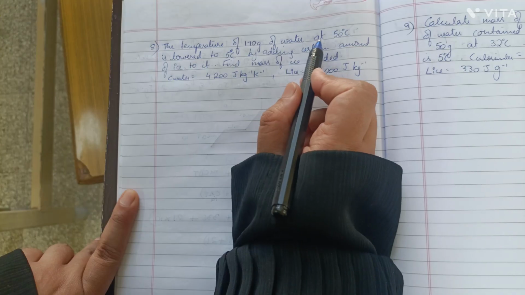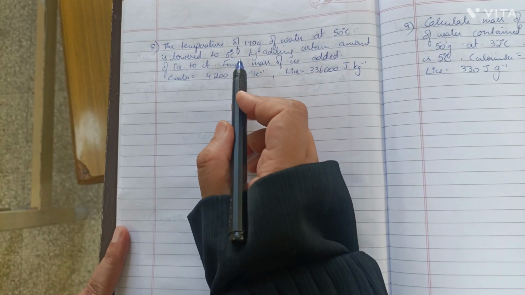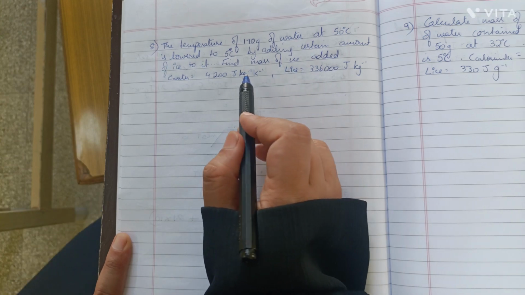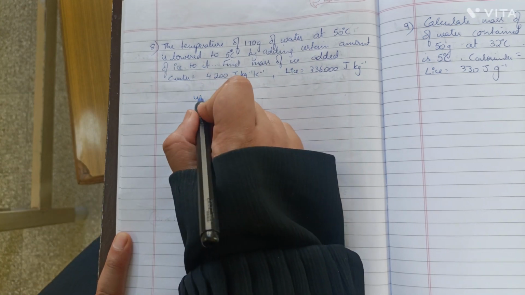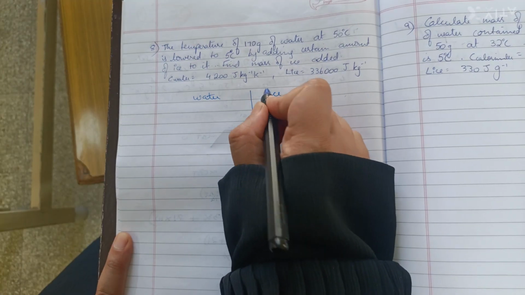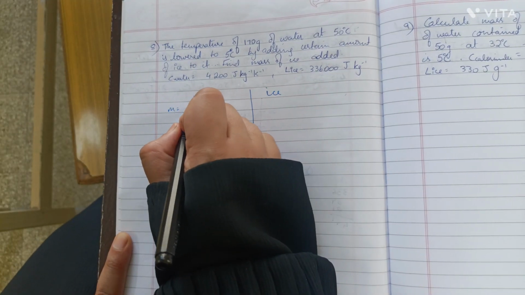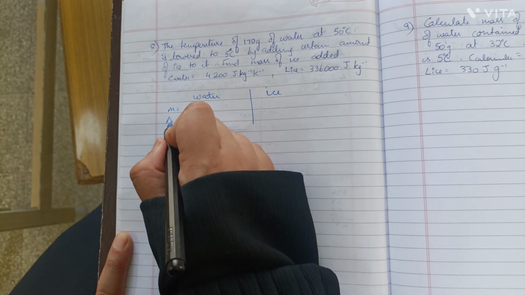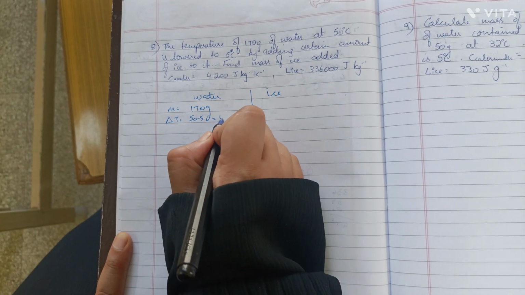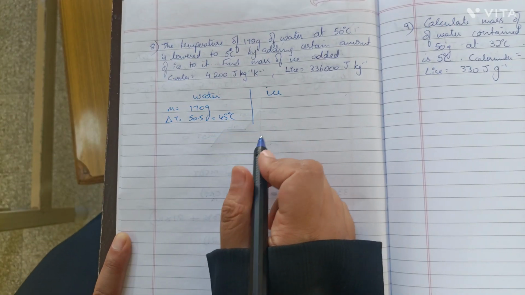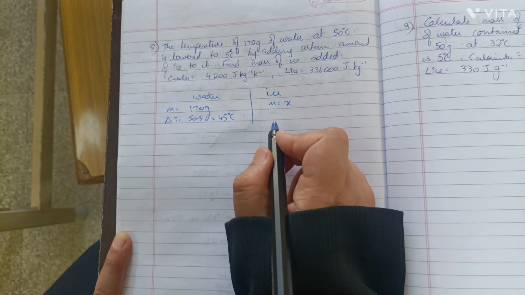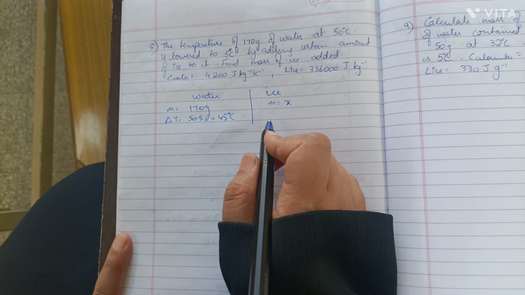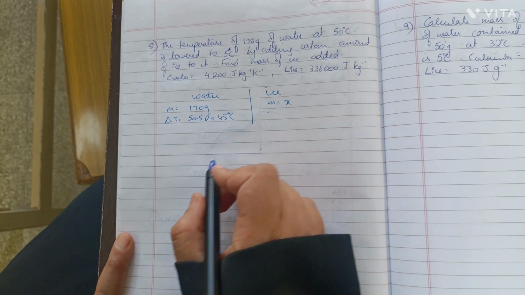The next question says the temperature of 170 gram of water at 50 degrees Celsius is lowered to 5 degrees by adding a certain amount of ice to it. We need to find the mass of ice added to this water. So we have water and we have ice. The mass of water is given as 170 gram, which is at 50 and is lowered to 5. So the delta T is going to be 50 minus 5, that is 45 degrees Celsius. We are adding a certain amount of ice, which we don't know. C of water and L of ice are given to us.